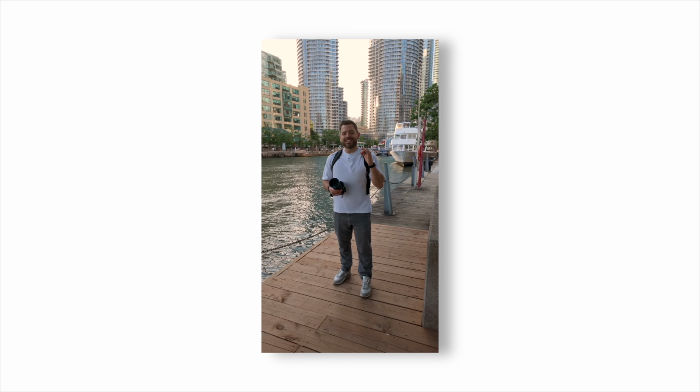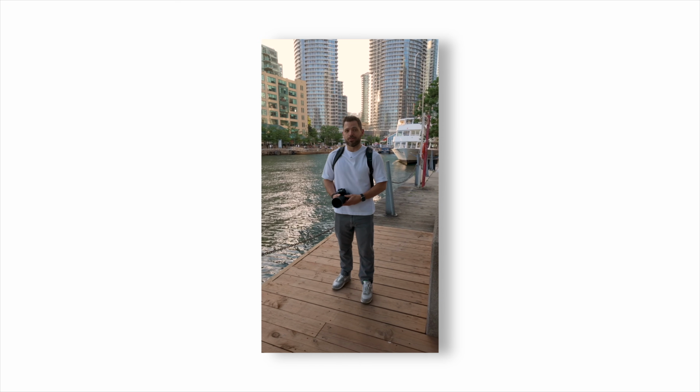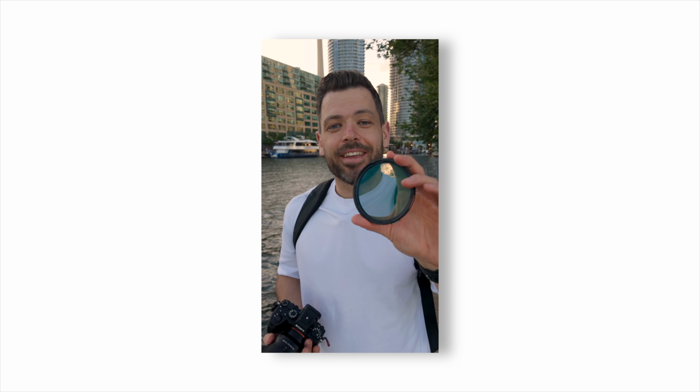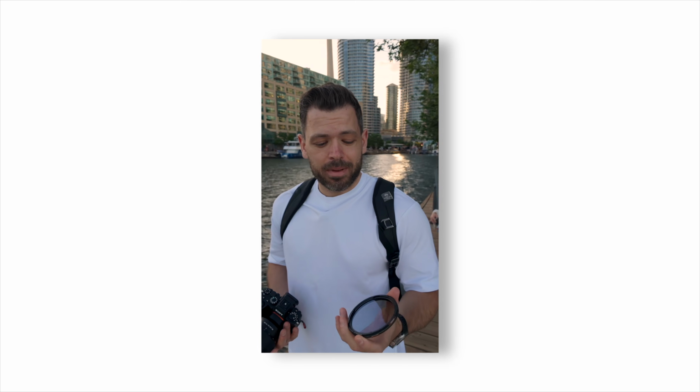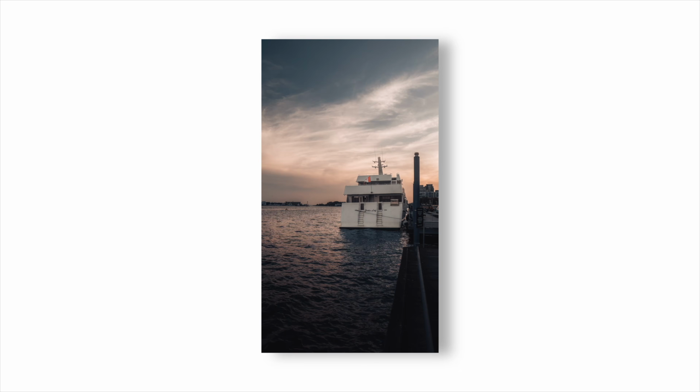These are my 3 essential tips for better city photos. The first tip is always carrying a polarizer. This is because buildings typically have reflections on them, and a polarizer helps me cut reflections on those buildings and just makes the photos look that much nicer.